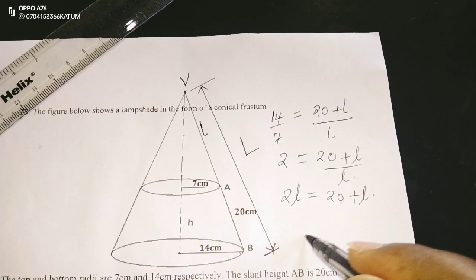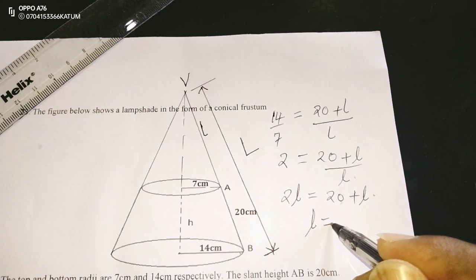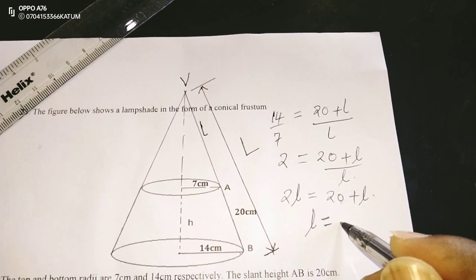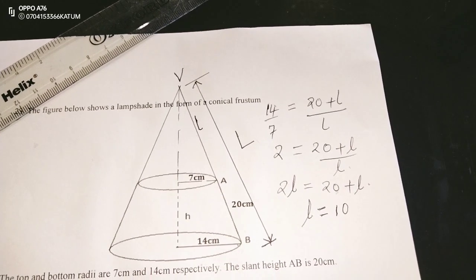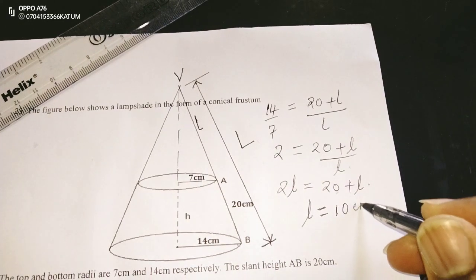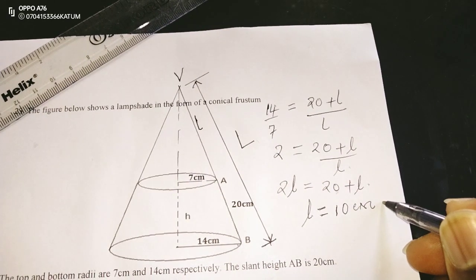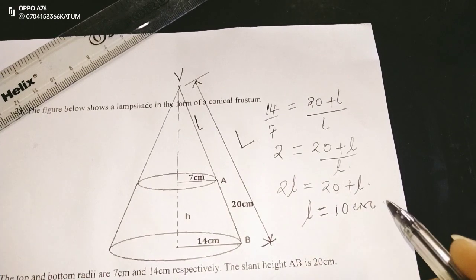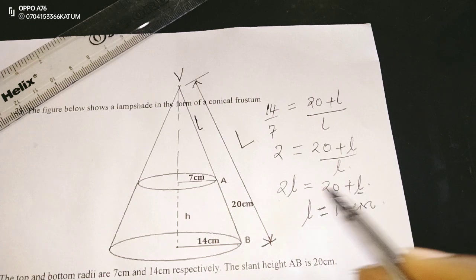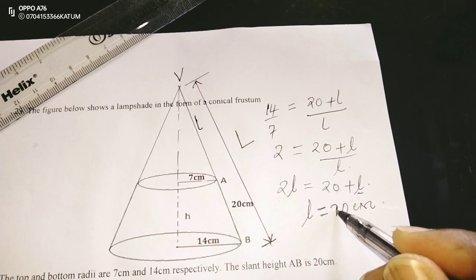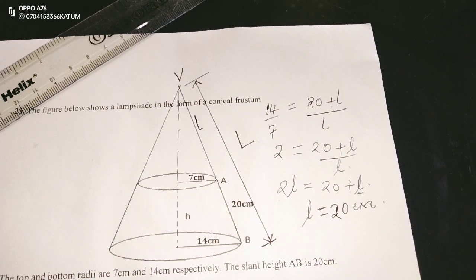We subtract L to this side and L equals 10 centimeters. Sorry, 20 centimeters, because we are just subtracting, not dividing by 2. Subtract L, and L becomes exactly 20.